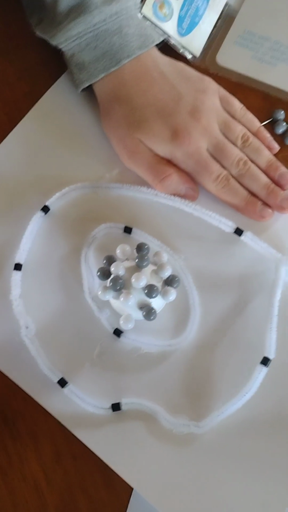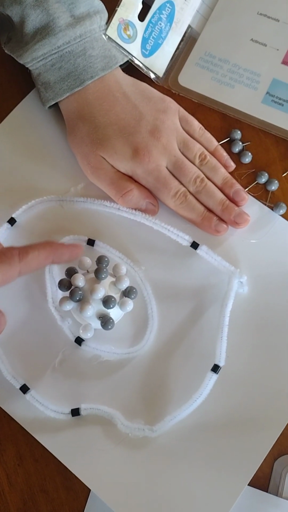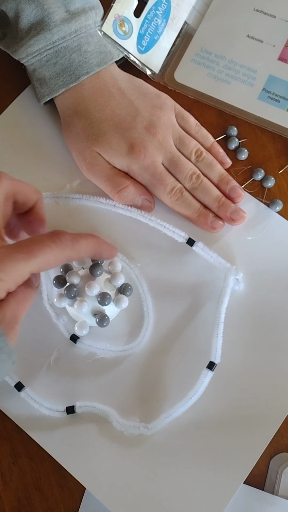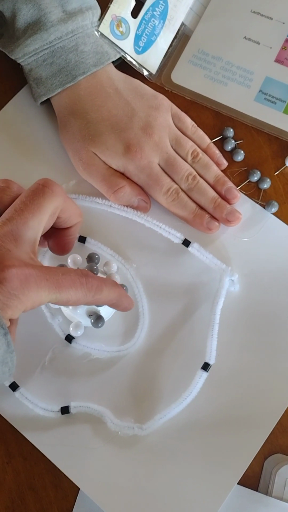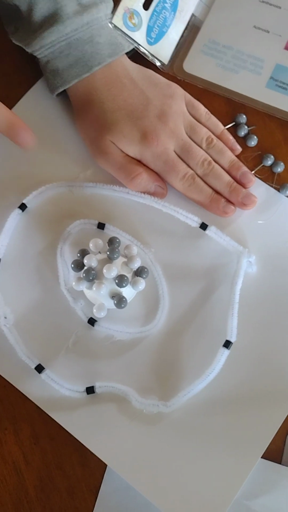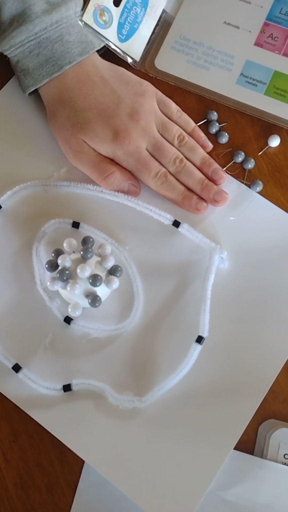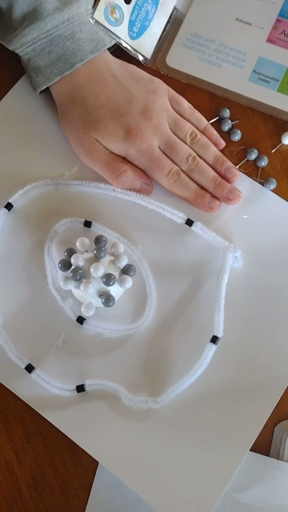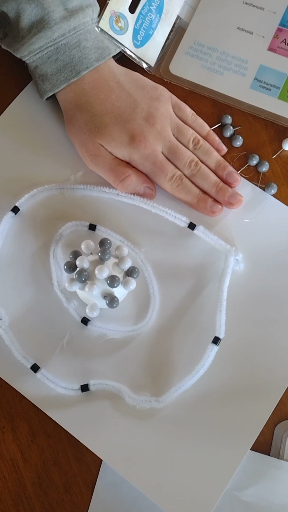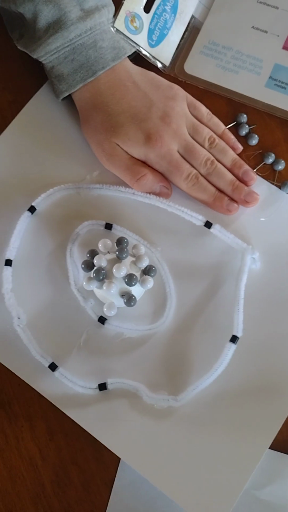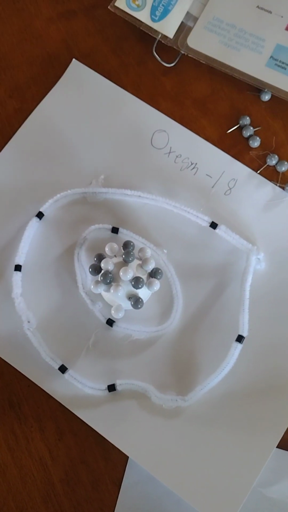Now, how many neutrons does he have? They're the white. So 1, 2, 3, 4, 5, 6, 7, 8, 9 neutrons. Is that right, Wyatt? There's a hidden one. 10. So I have 8 protons plus 10 neutrons, which means this is oxygen 18. Am I right, Wyatt? Yay!